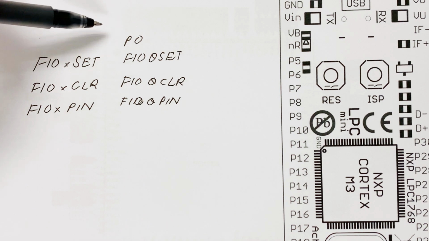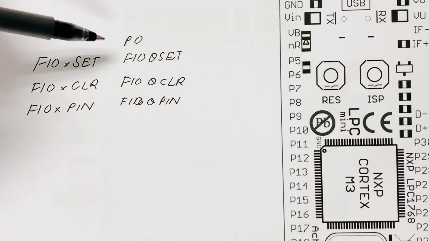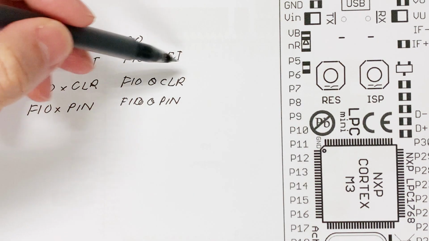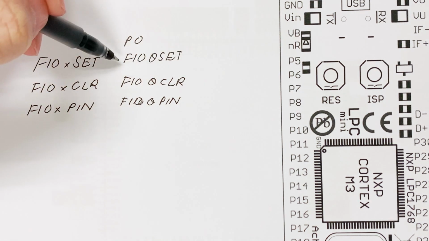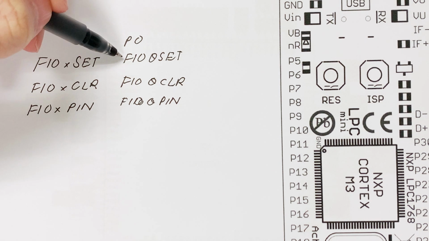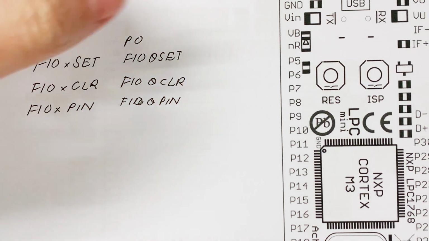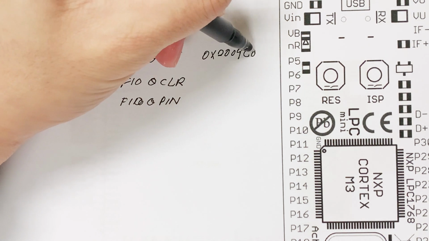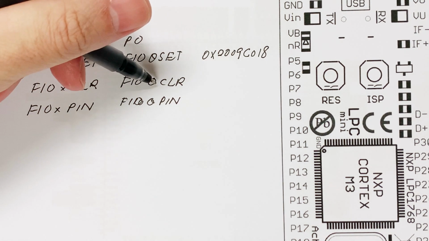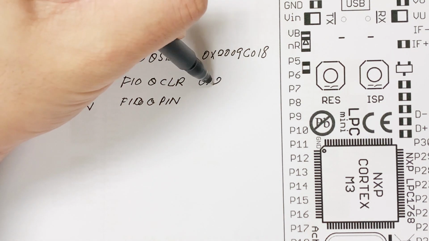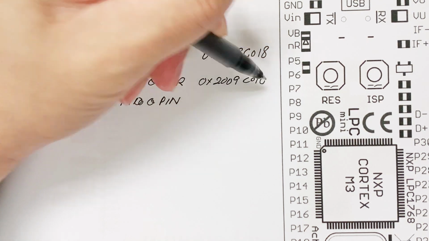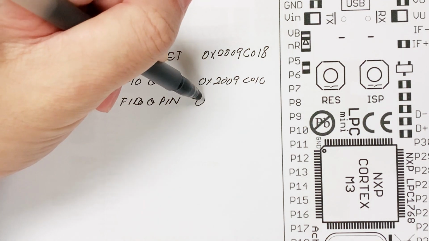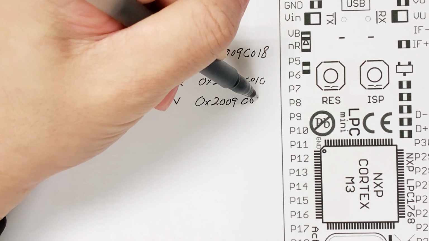As we mentioned just now, the ARM itself is using memory-mapped IO. So the registers that we use to control the input outputs can be accessed based on a memory address that's fixed for each register. In this case, for example, FIO0SET is tied to the address 0x2009C018. FIO0CLR is tied to 0x2009C01C. And lastly, FIO0PIN is tied to address 0x2009C014.